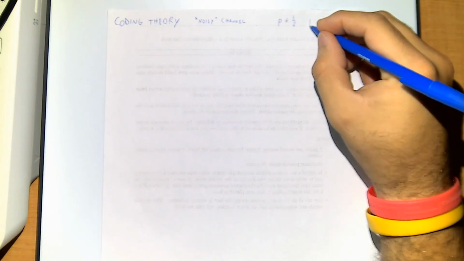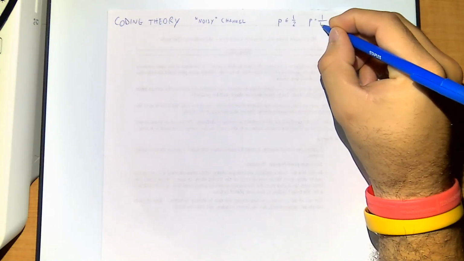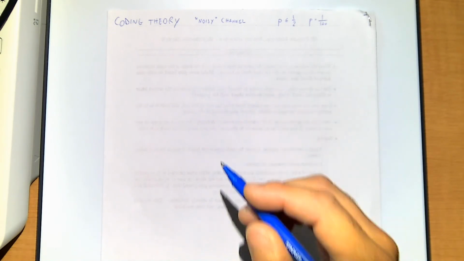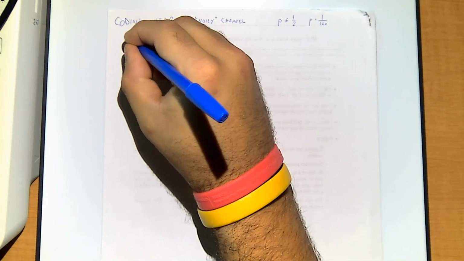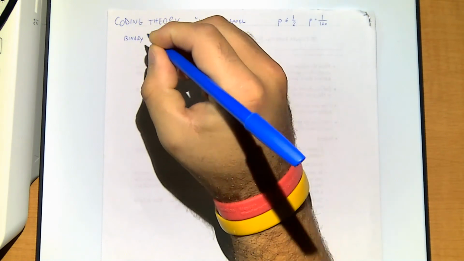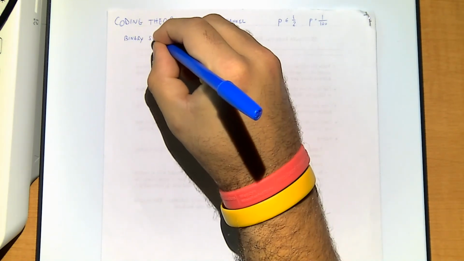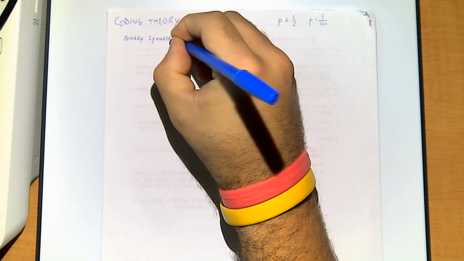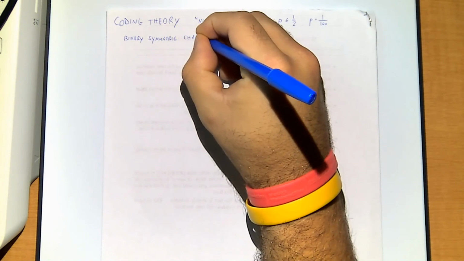But you can imagine this is small, for example, 1/100, or very small anyway, of incorrectly transmitting a symbol, right? So it can happen that with a certain probability p, a 0 gets received as a 1, or a 1 gets received as a 0. And this is the base of what we call the binary, because we're only talking about bits at the moment, symmetric channel.